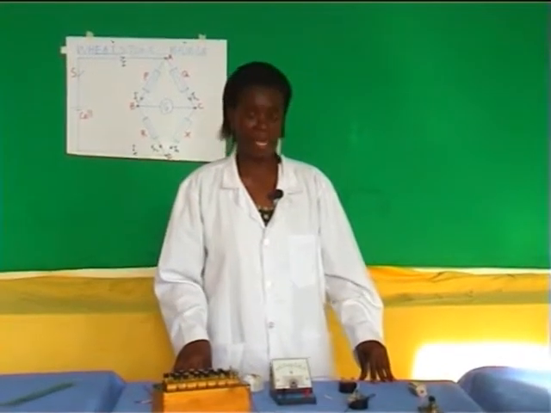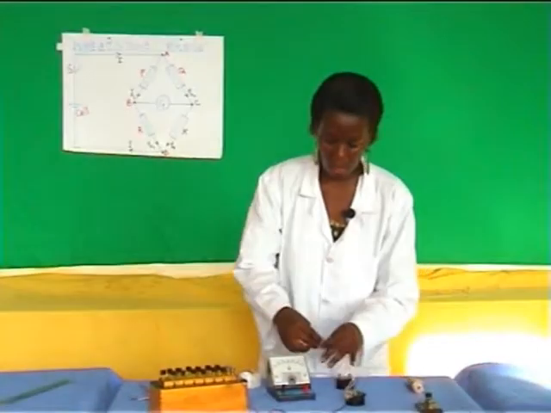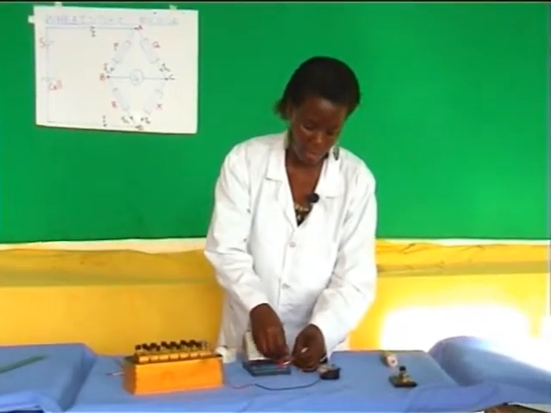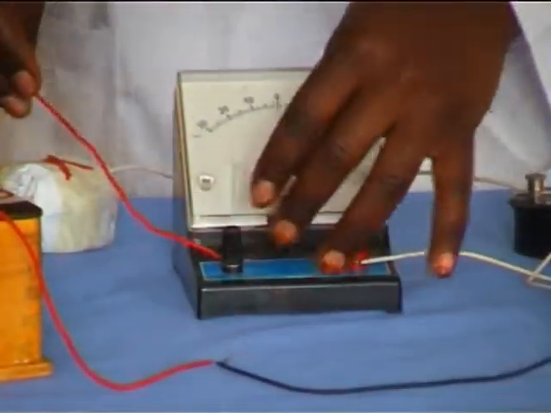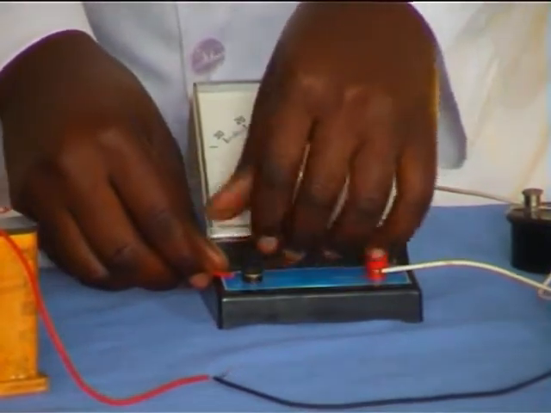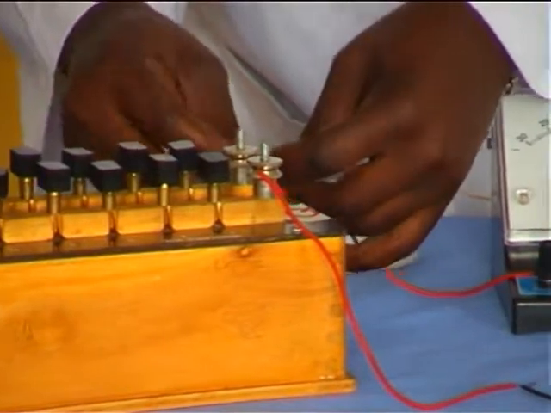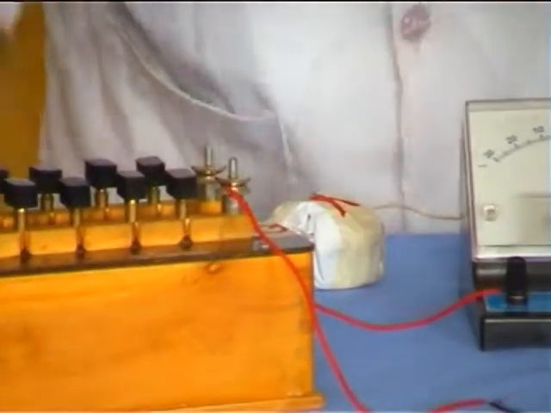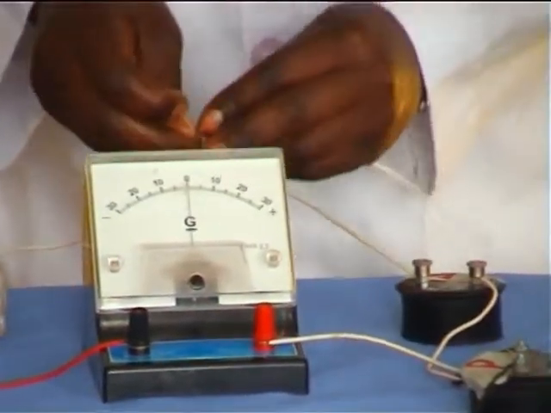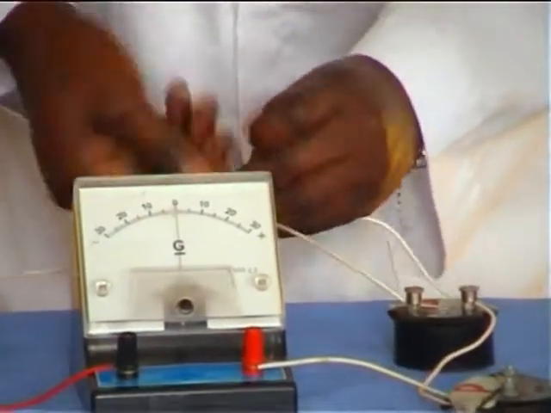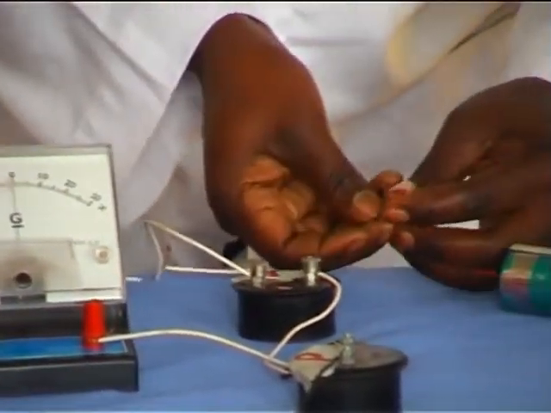From the point where resistor P and resistor R meet, connect to the positive terminal of galvanometer. From the negative terminal of galvanometer, connect to the point where resistor Q and resistor X meet. Then, from the point where resistor R and X meet, connect to the negative terminal of a dry cell.